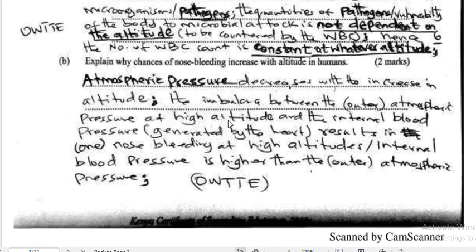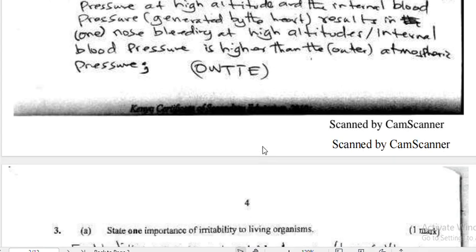Then part B, explain why chances of nose bleeding increase with altitude in humans. That is because atmospheric pressure decreases with the increase in altitude, and this imbalance between the outer atmospheric pressure at high altitude and the internal blood pressure generated by the heart results in nose bleeding at high altitudes. The internal blood pressure is higher than the outer atmospheric pressure. That results in nose bleeding.